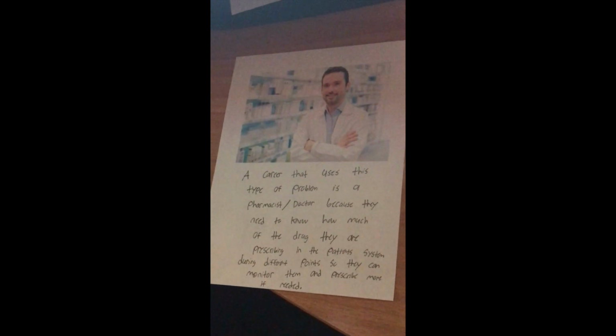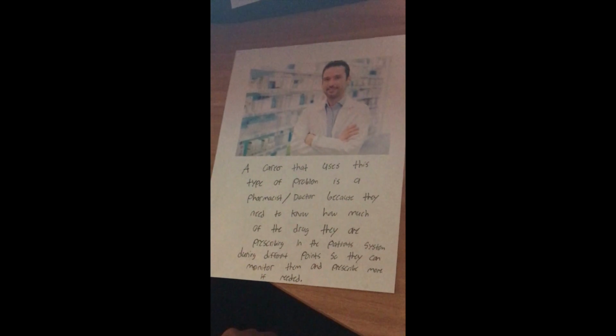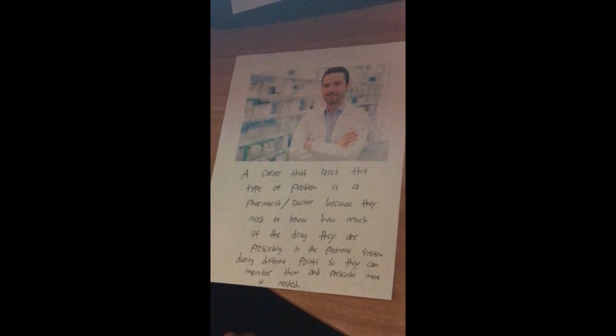how much of the drug they are prescribing is in the patient's system at different points so they can monitor them and prescribe more if needed.